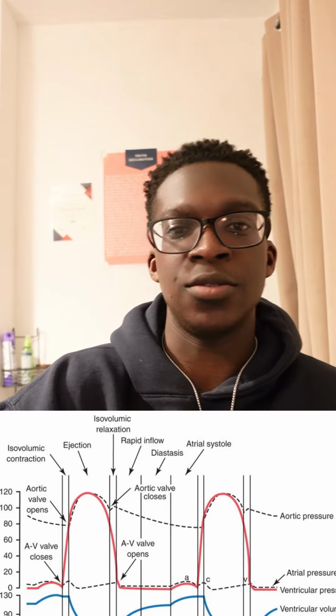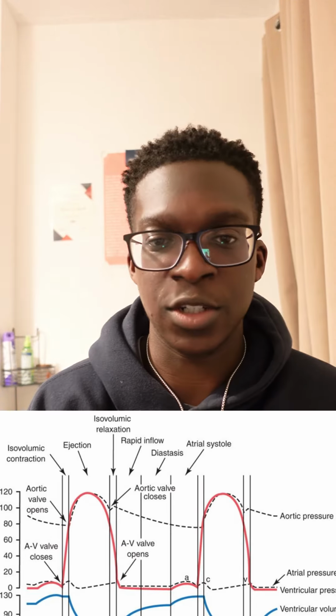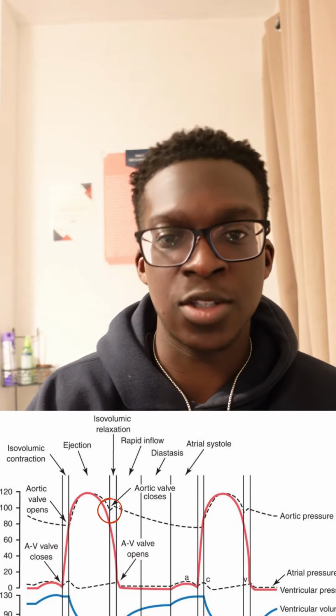When pressure in the artery now is greater than pressure in the ventricle again, those semilunar valves close to prevent the backflow of blood. Very important that you can be able to describe those changes in an exam.